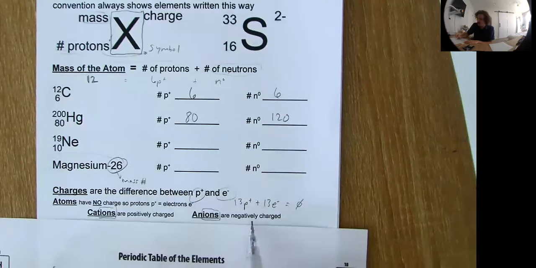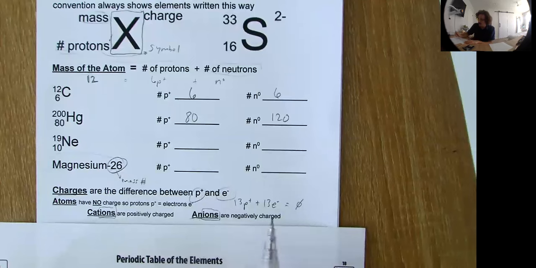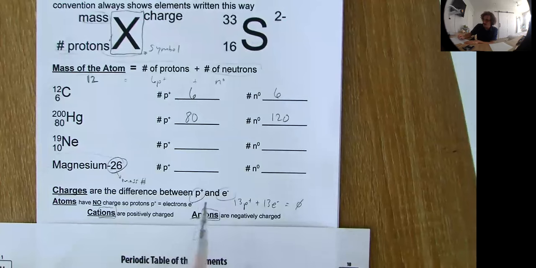Anions are negatively charged. You can think about it like this, a negative ion. So these are two different names for when there's a difference between electrons and protons.